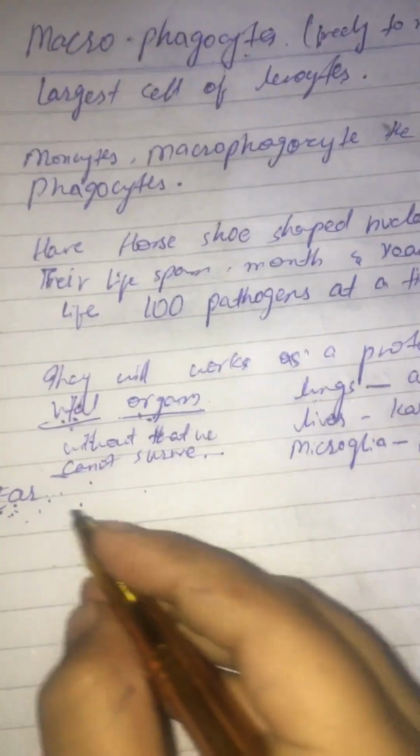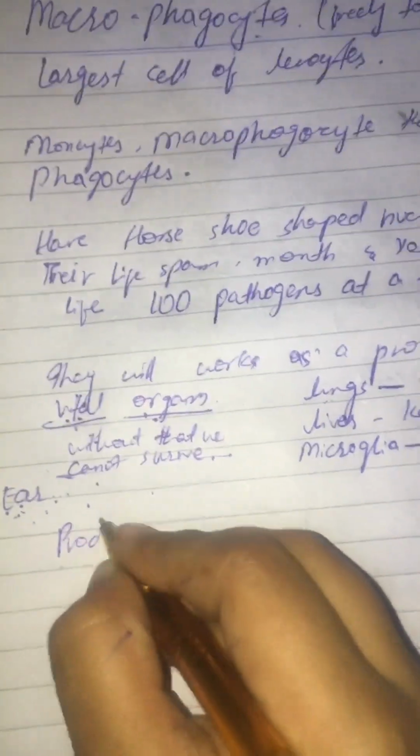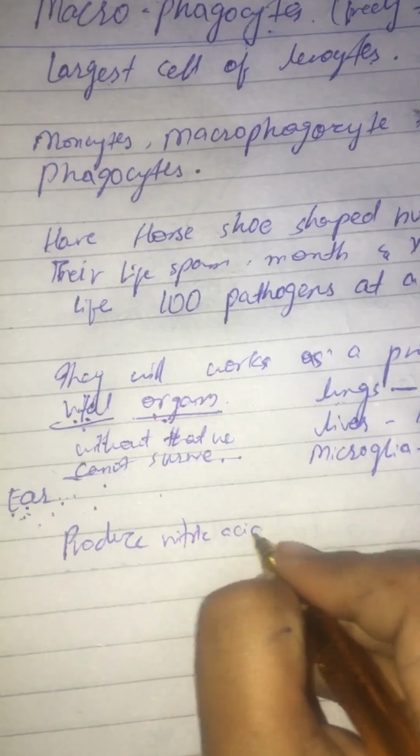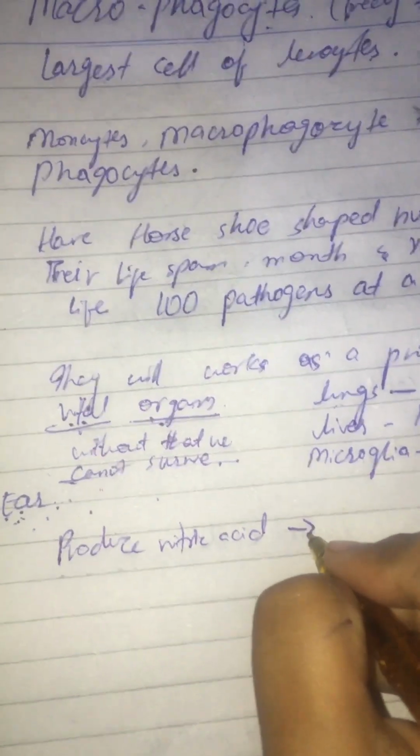These macrophagocytes will produce nitric acids. As we know, it's very toxic for our body.